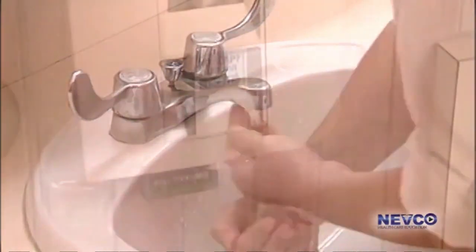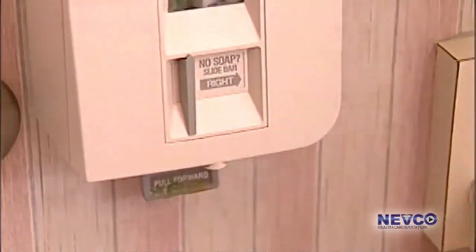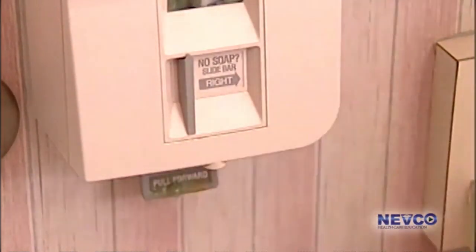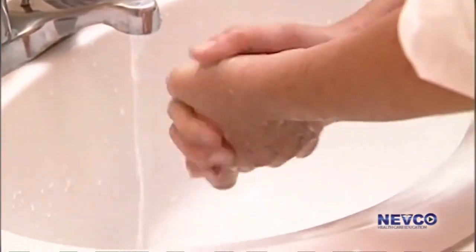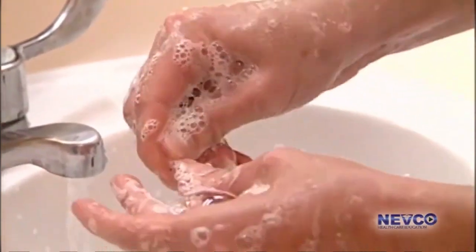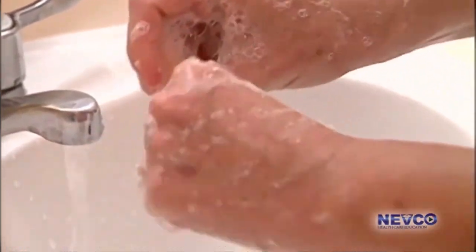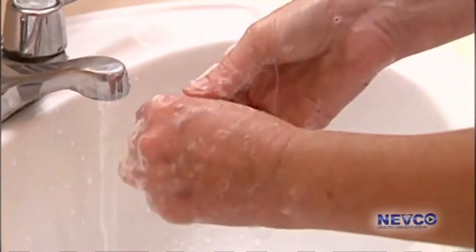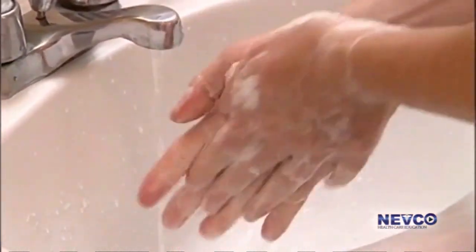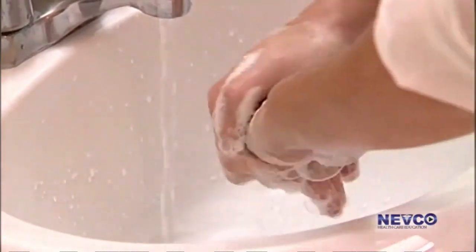Fourth, apply soap and rub it all over surfaces of the hands, wrists, and lower arms. Wash your hands for 10 to 15 seconds. That's about the time it takes to sing Yankee Doodle Dandy. Vigorously rub together all lathered surfaces, including between your fingers, your thumbs, backs of the fingers, backs of the hands, and beneath the fingernails. If hands are visibly soiled, more time is needed.